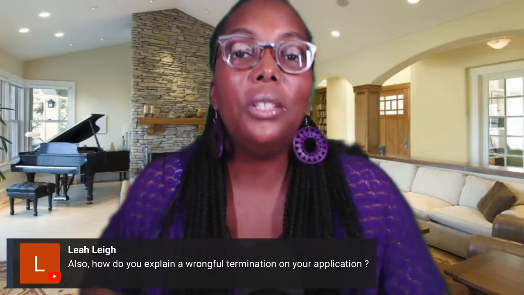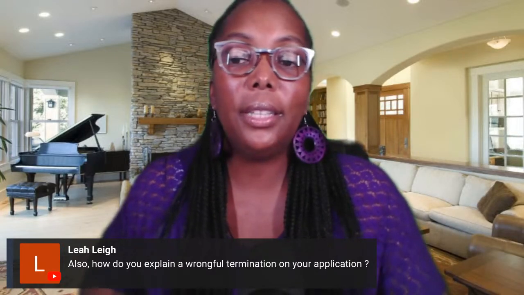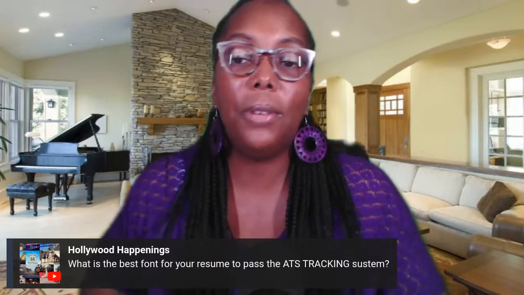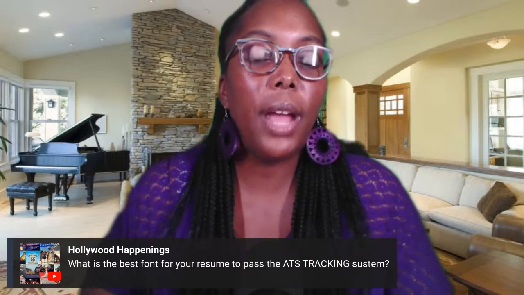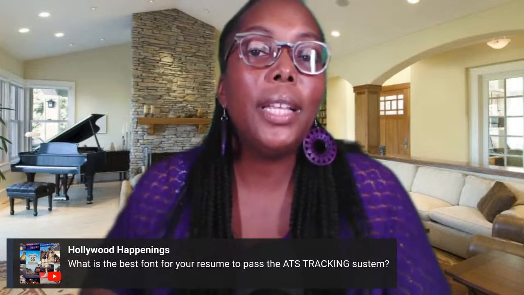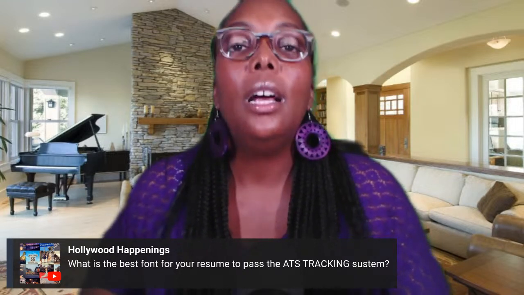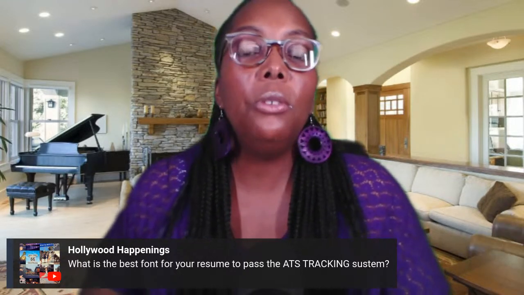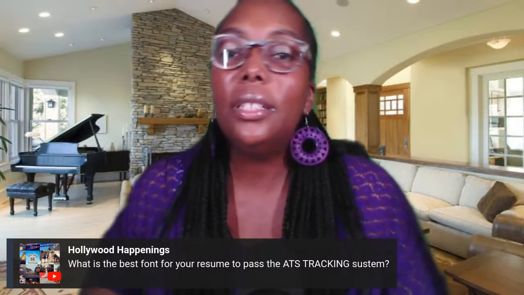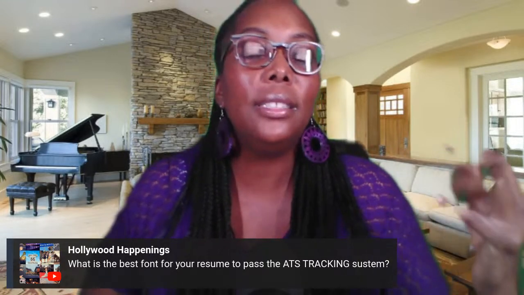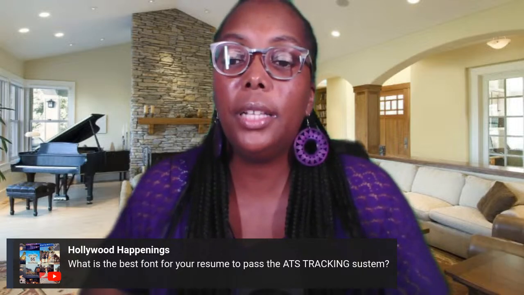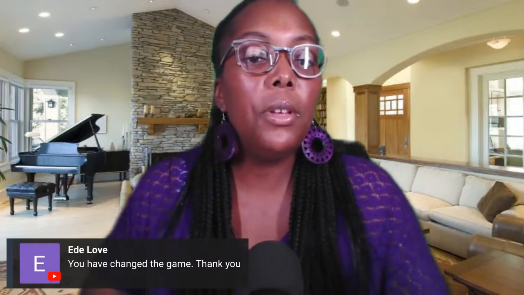And that's what you need to do, is have a backup plan at all times necessary here. It says, what is the best font of your resume to pass the ATS tracking system? A lot of people say the Times New Roman is the best font to use. And then when you use EarnBetter, it's going to do it for you. You don't even have to worry about what type of font, the spacing, the bullet points, it puts it in there.